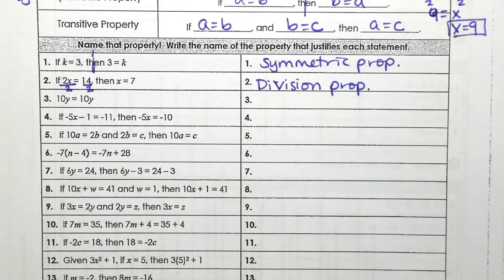So I'm going to walk around. I'm going to give you a little bit of time just to see how far you can get on this page. We will check some of these probably in about 5 or 6 minutes. All right, so I'll walk around. Anything you want help with, just let me know.